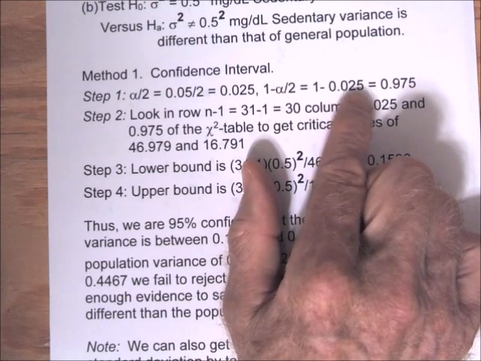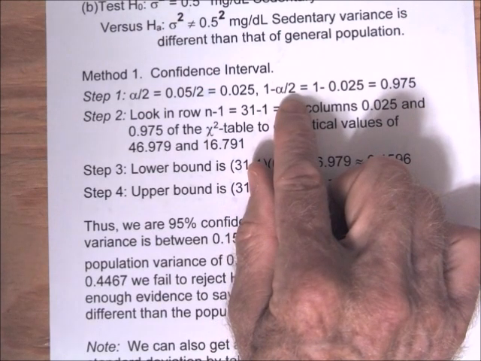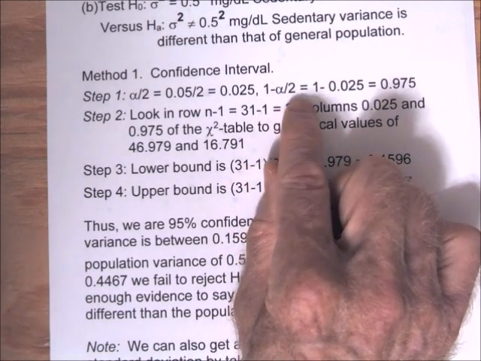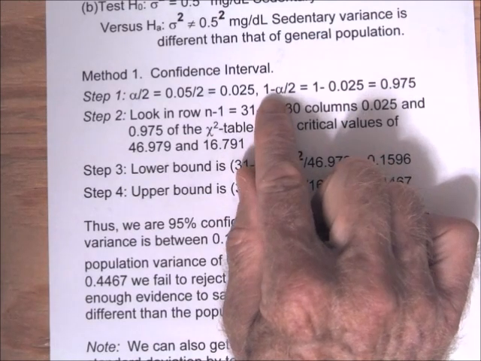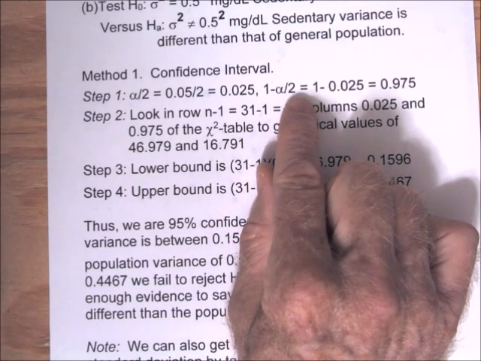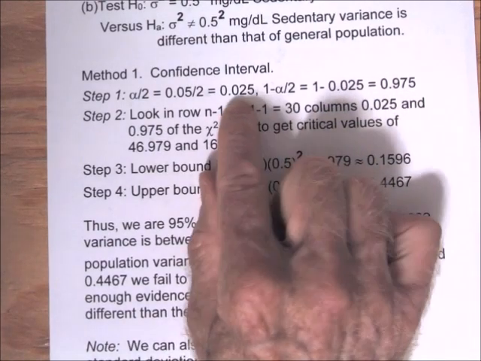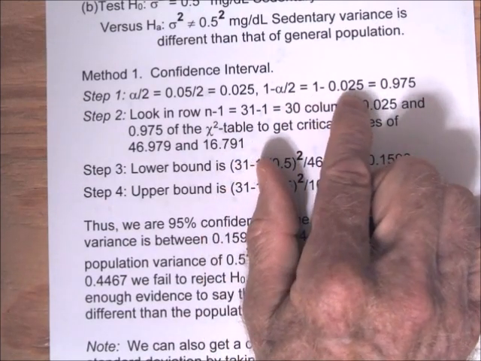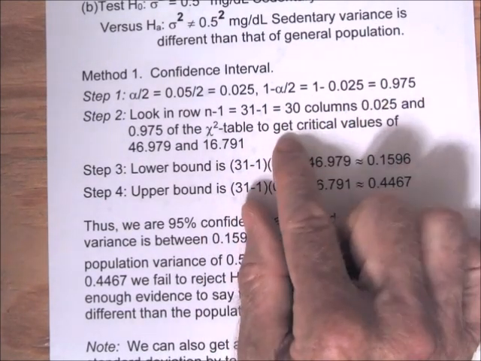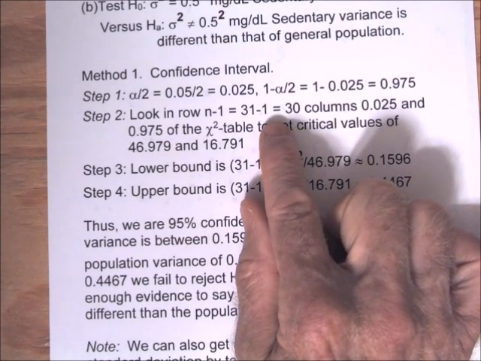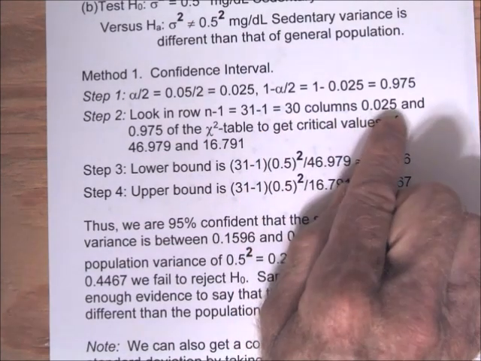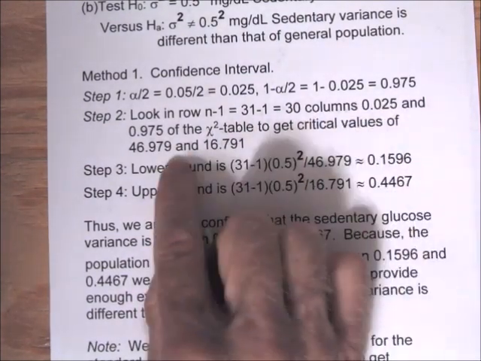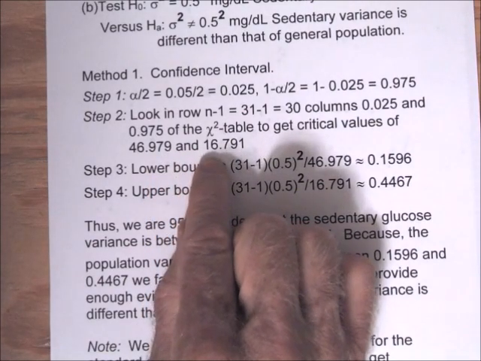But when we're testing the variances, we're going to be using the chi-square table, which is not symmetric, and we're going to have to get two numbers from the table. We're going to look up alpha over 2, which is 0.025, and also 1 minus alpha over 2, which is 1 minus 0.025, which is 0.975. So we're going to look in row n minus 1, which is 30, and columns 0.025 and 0.975 of the chi-square table to get the critical values of 46.979 and 16.791.